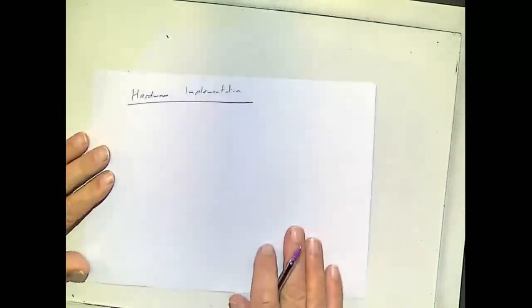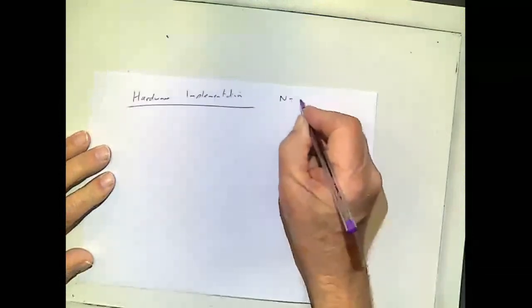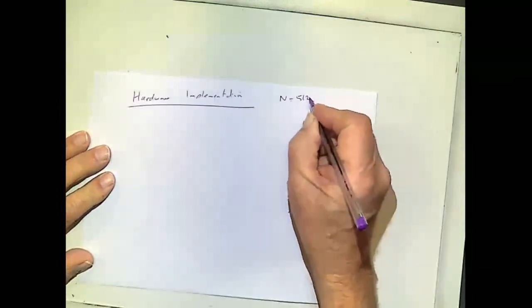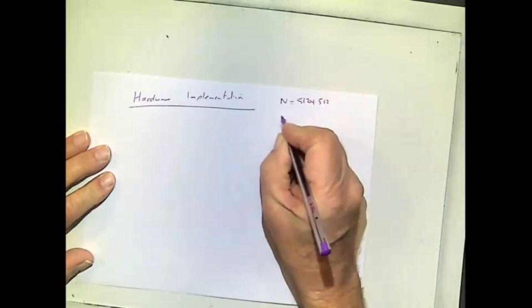Let's take a system which is n equals 512 by 512 and little n equals 4.